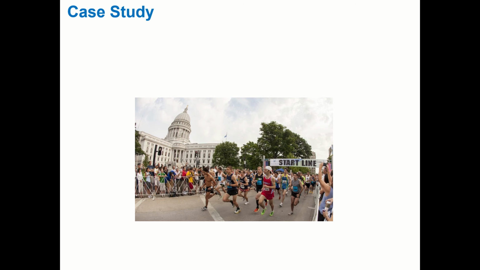Any guesses as to what his injury is? It is related to what we're talking about. He's got a stress fracture.